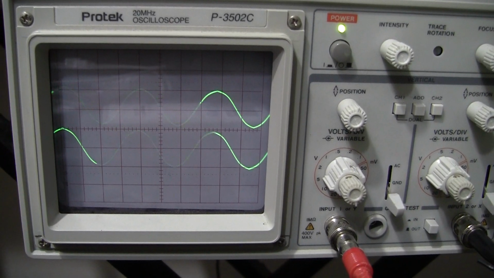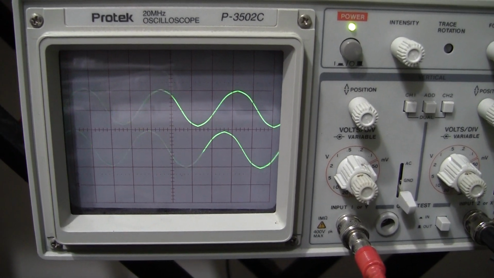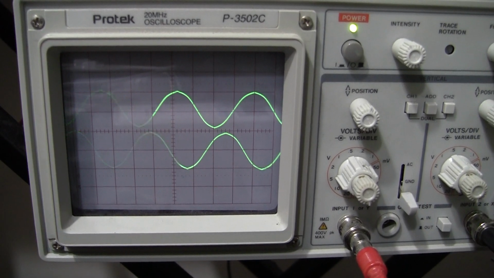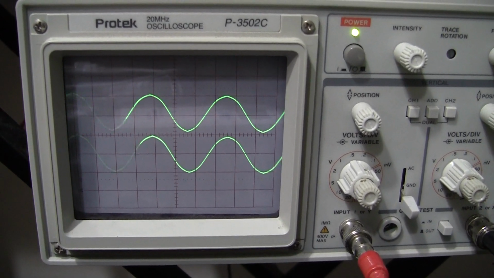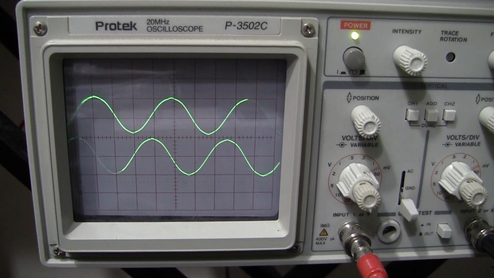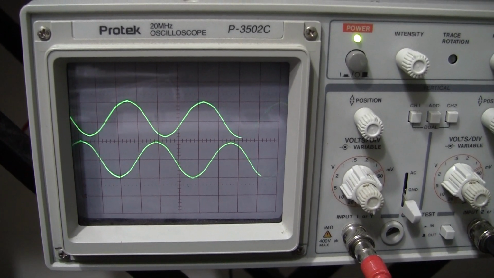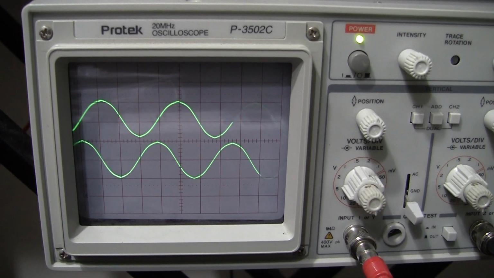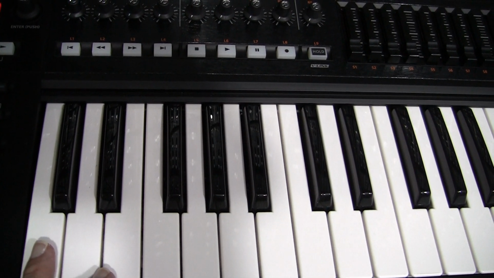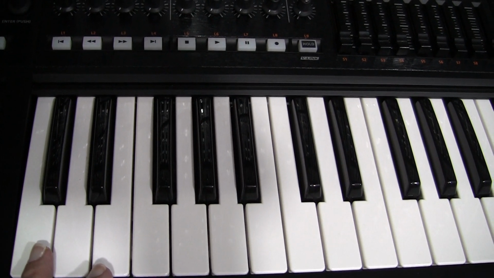I cannot stress enough that this random phase shifting is entirely a function of analog equipment. There is no counterpart to this in digital at all. Digital oscillators are always in sync. They're not free running like this, and they're not prone to shifts and changes in frequency as happens with analog components. Now hear the effect as we go up the octaves and the tracking error increases.